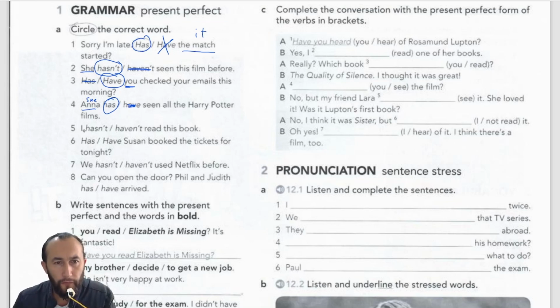Number 5, I haven't. Obviously, I haven't. We don't say hasn't because hasn't again is for he, she, it. I haven't read this book. So here, read, you see, like we don't say read, guys, yeah? Because the infinitive, past simple, and past participle of this verb, we write the same, but in pronunciation it's different.